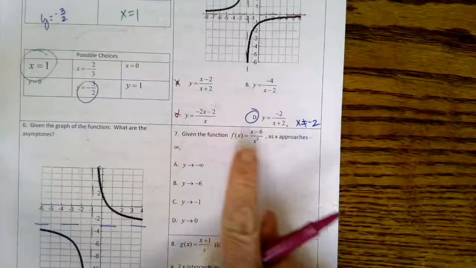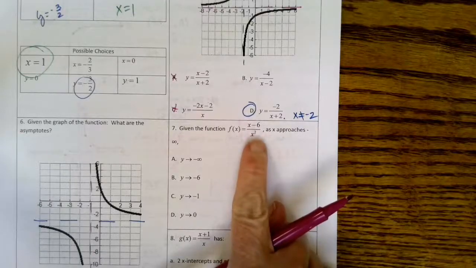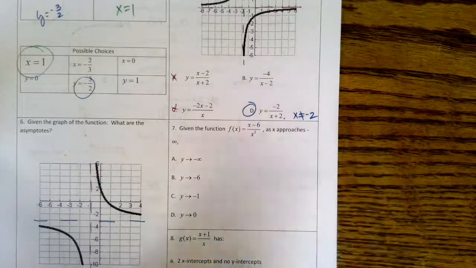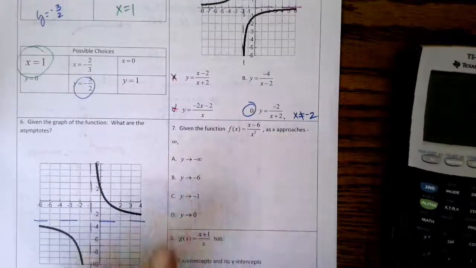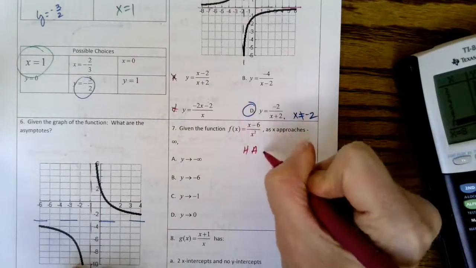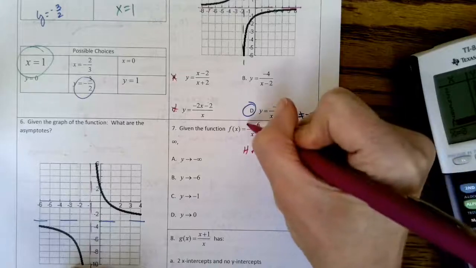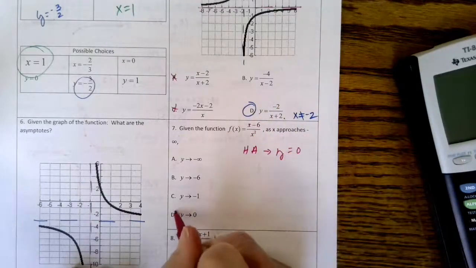Given the function x minus 3 over x squared, I've got more x's in the denominator. As x approaches infinity, and I can go ahead and graph that. So I can see as x approaches infinity, remember they're going to approach their horizontal asymptote. So that's going to be y is equal to 0 because I have more x's in my denominator than my numerator.